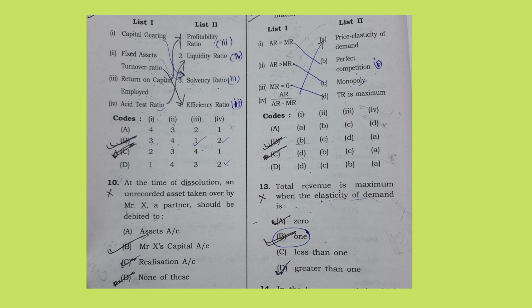Now coming to the question, average revenue is equal to marginal revenue. This is true in a perfect competition market, right? Average revenue is greater than the marginal revenue in a monopoly market. When marginal revenue is equal to 0, then the total revenue is maximum. Yes, we have already studied it. And here average revenue divided by average revenue minus marginal revenue, this is the formula for finding out the price elasticity of demand. Okay, clear? So the answer will be B.